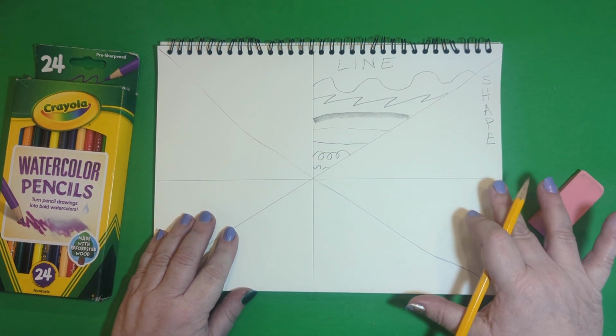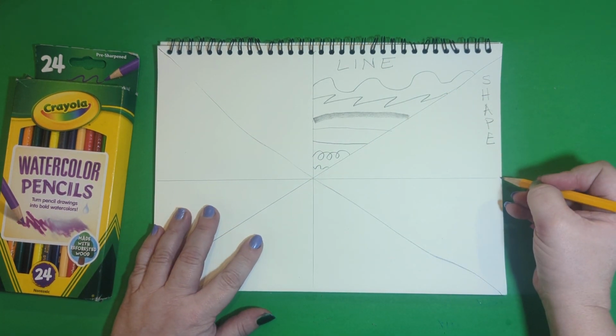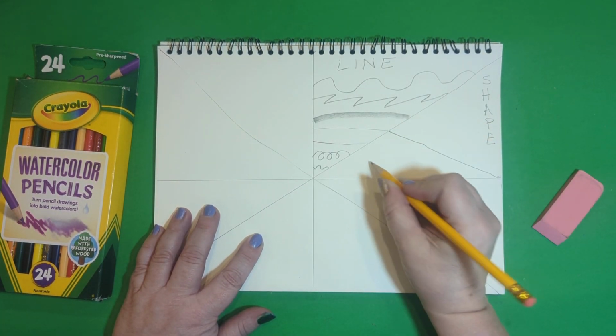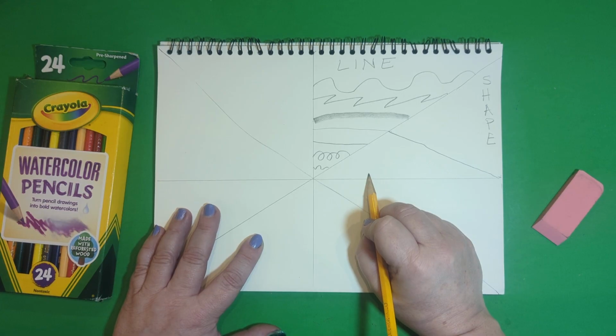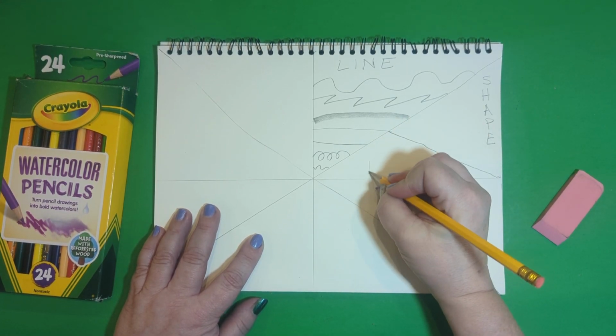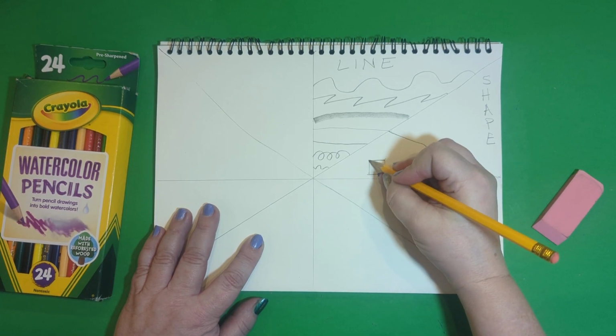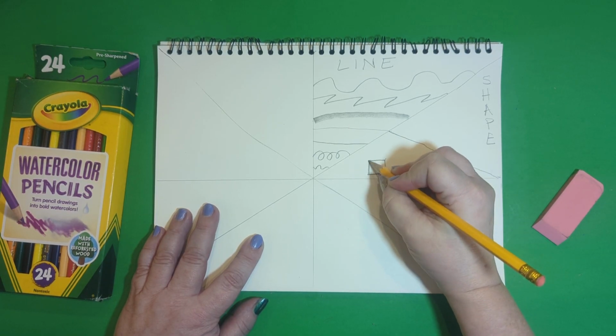All right, so next is shape. And we're actually going to divide this kind of in half here. In this part, we're going to make geometric shapes. Geometric shapes are shapes that are straight and have corners.